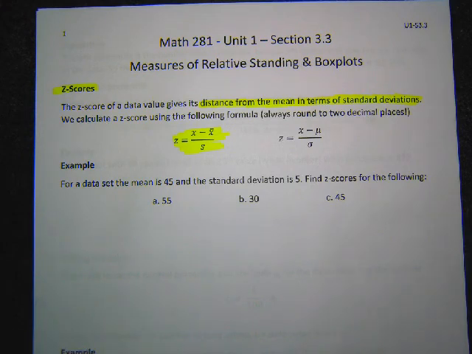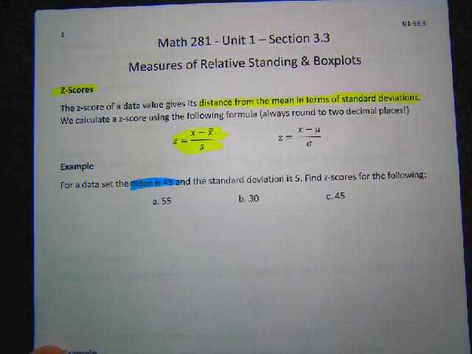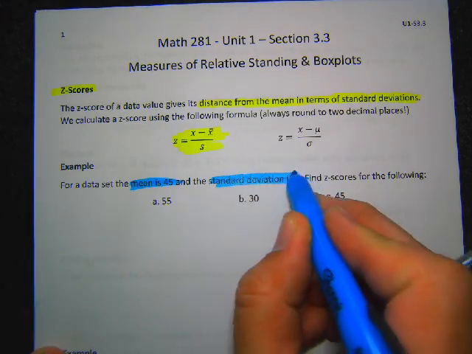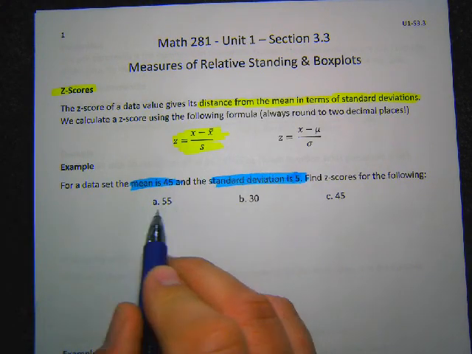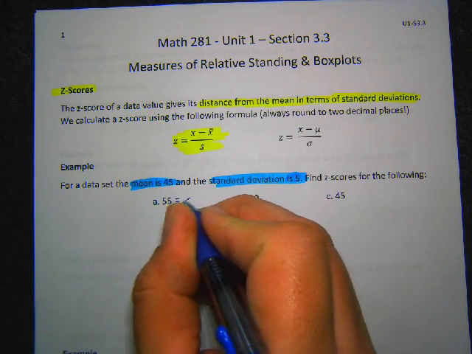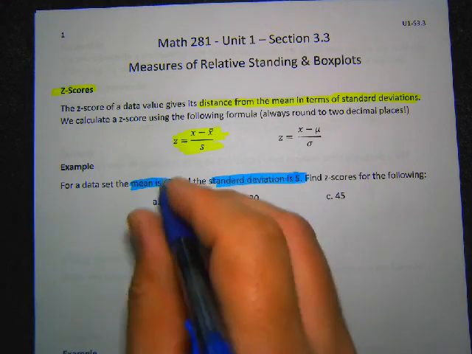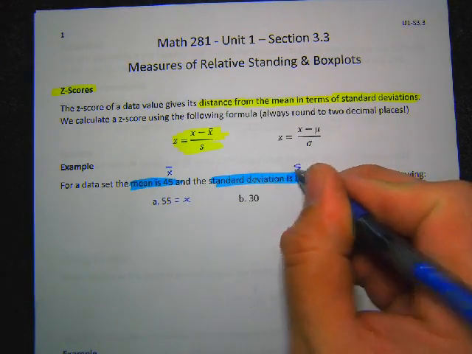Say we're looking at a set of numbers where the mean is 45. That's the average, that's the middle. The standard deviation is 5. That's the spread of these numbers. We want to find the z-score for 55. So 55 would be our x, the value we're working on. The mean, again, is our x bar, and the standard deviation is our s.